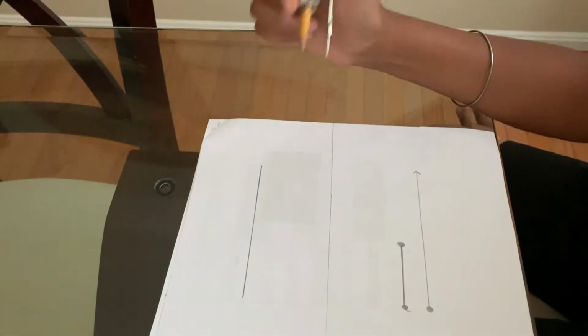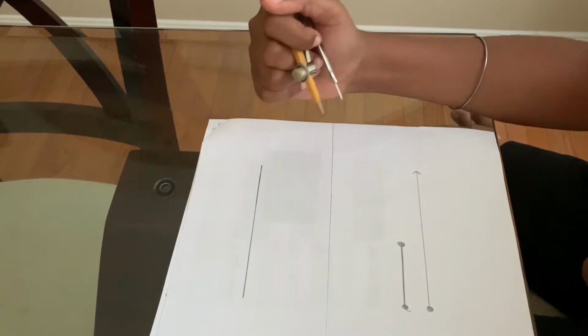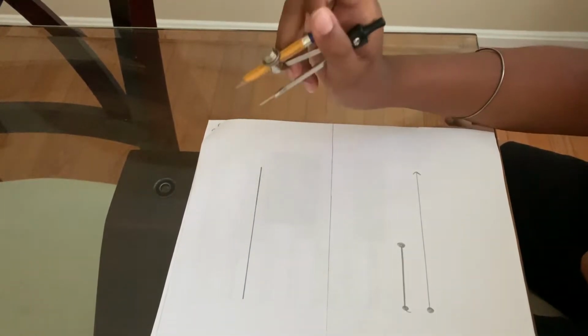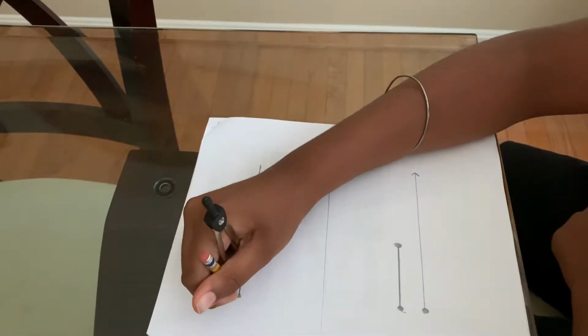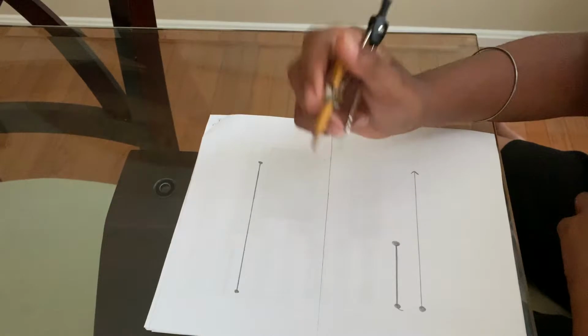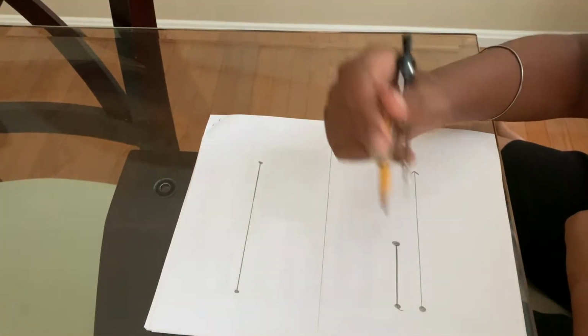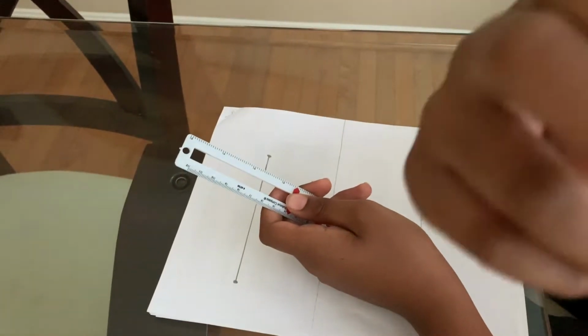Everyone. Today I'm going to be explaining how to do two different types of constructions. The first one I'm going to be explaining is how to construct a perpendicular bisector of a line. And the second one is how to construct a line segment congruent to a given line segment. I'm going to be performing these constructions using a compass and a straight edge.